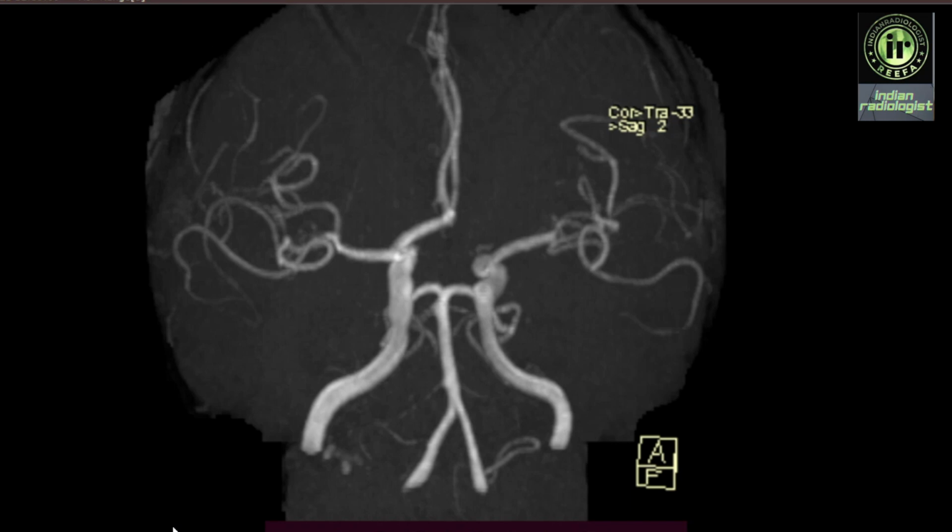The circle of Willis is formed by the terminal internal carotid and basilar artery, the A1 segment of ACA, P1 segment of PCA, and the anterior and posterior communicating arteries. Hypoplasia or aplasia of its component parts is very well known. We shall first have a look at the ACA variations. The first variation that we shall see is the absent A1 segment.